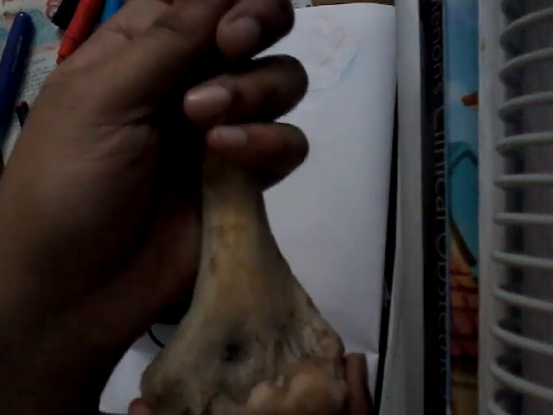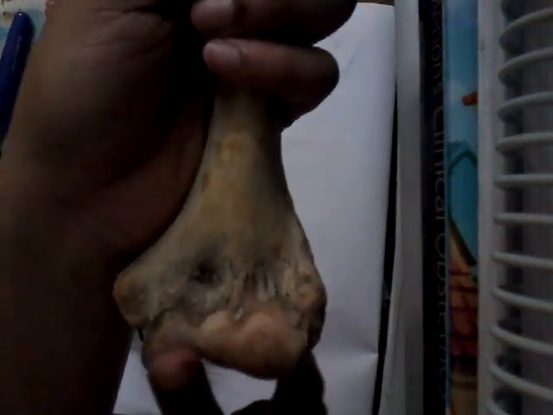Between these two epicondyles, the lower end has an irregular surface. This is the articular surface. One is a little hollow and the other is a little rounded. This rounded part is called capitulum. This articulates with the head of the radius. And this, which looks like a pulley, is called trochlea. Trochlea articulates with the upper end of ulna, which is the trochlear notch.